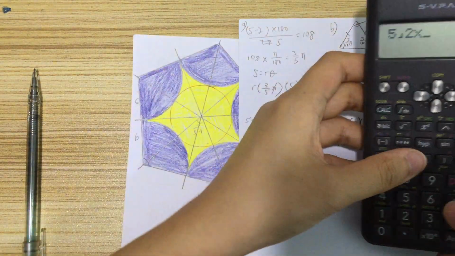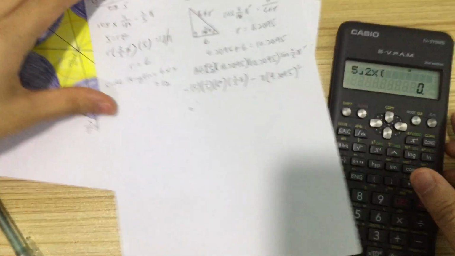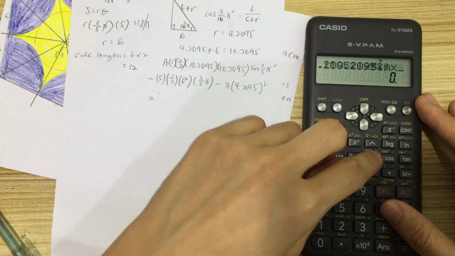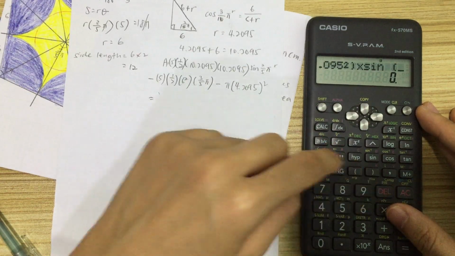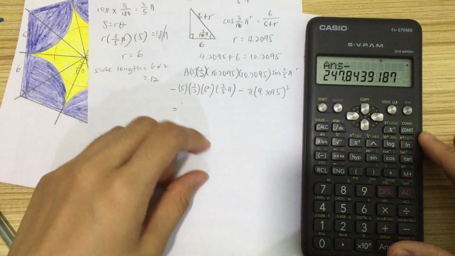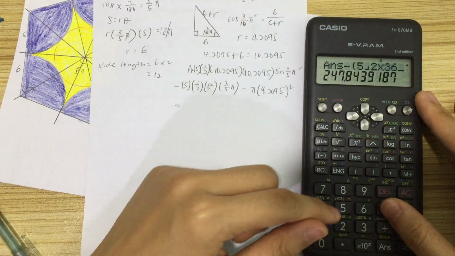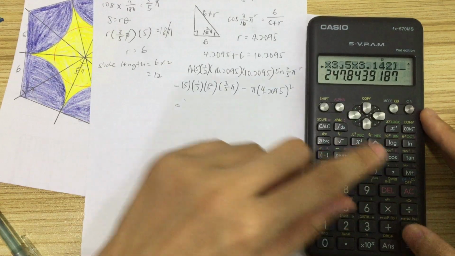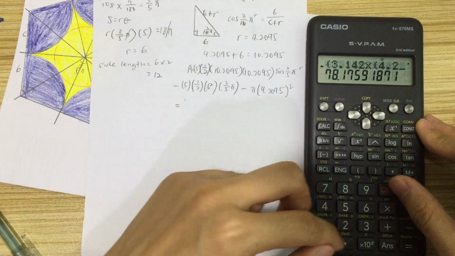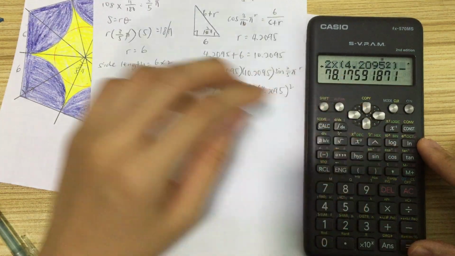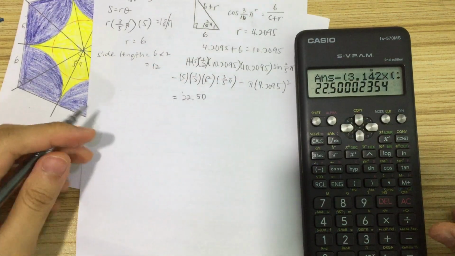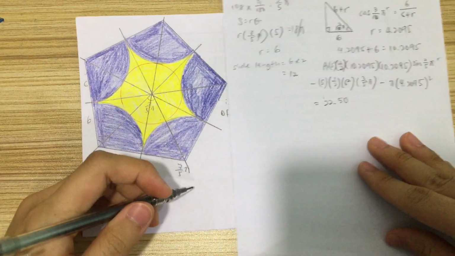So it's 5 over 2 times 10.2095 squared times sine 2 over 5 times 3.142, minus 5 over 2 times 36 times 3 over 5 and 3.142, minus again 3.142 times 4.2095 squared. Okay, so you would get 22.50.